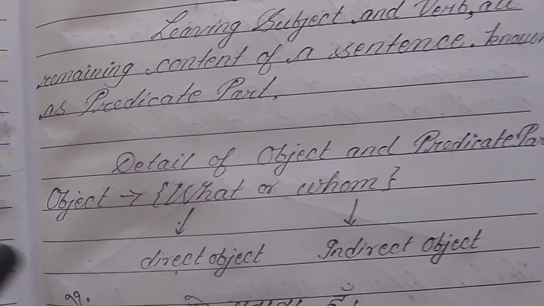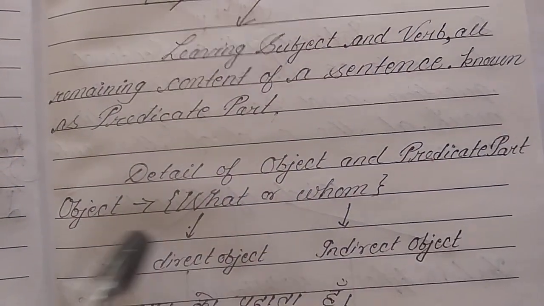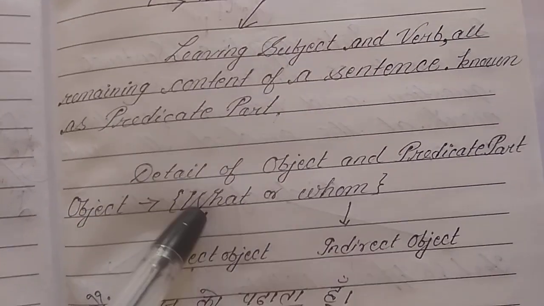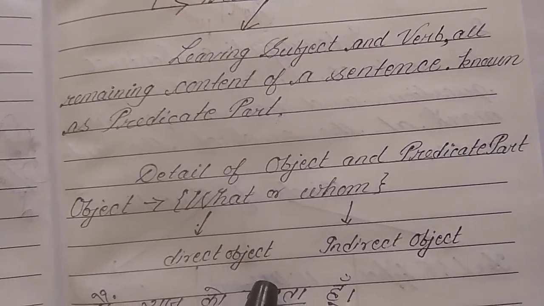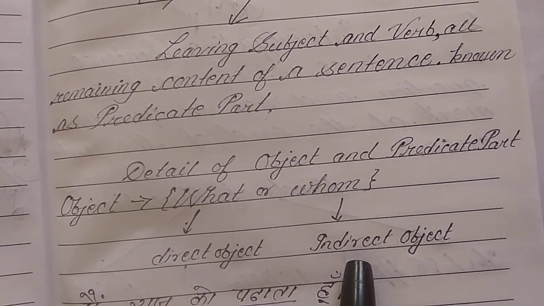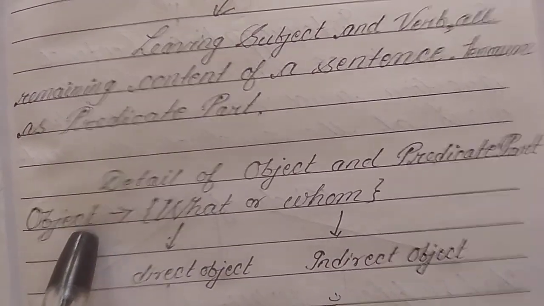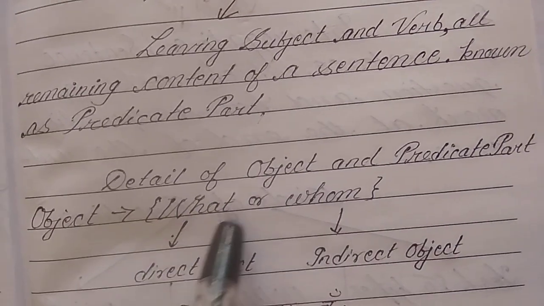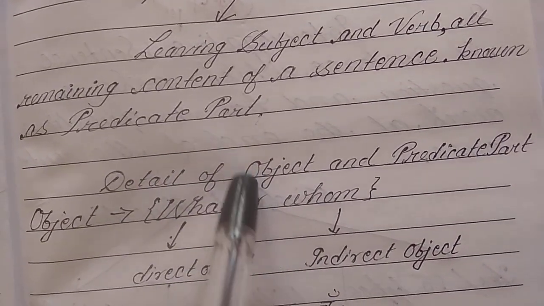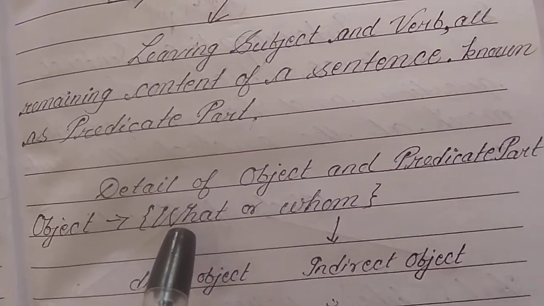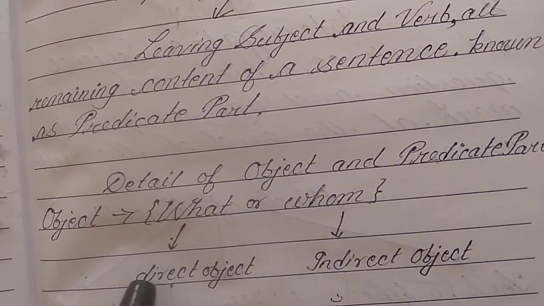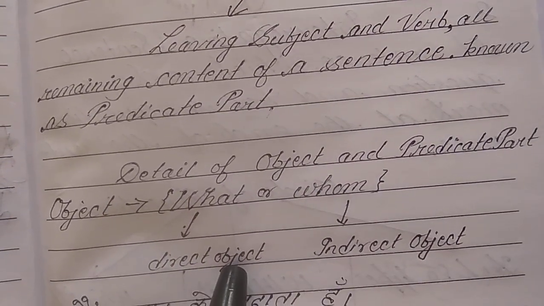An object may be of two kinds. Object has two parts. The first one is known as direct object, and the second one is known as indirect object. Direct object is known by us by asking the question with the help of this question word, that is what. The answer of what will always be the direct object of the sentence.